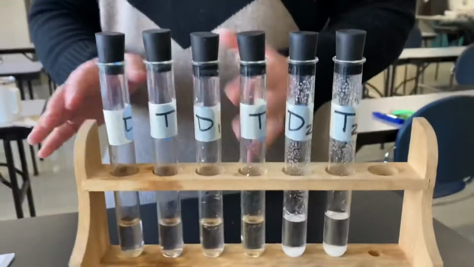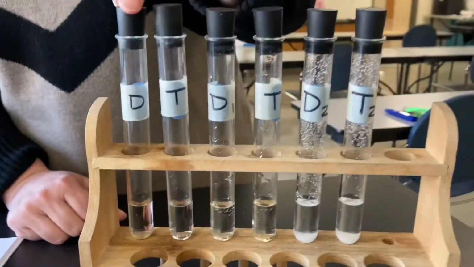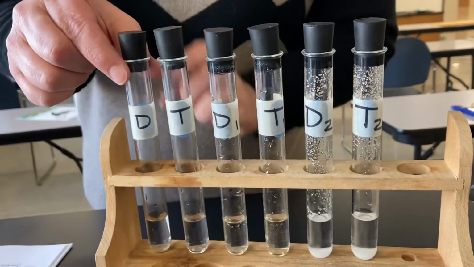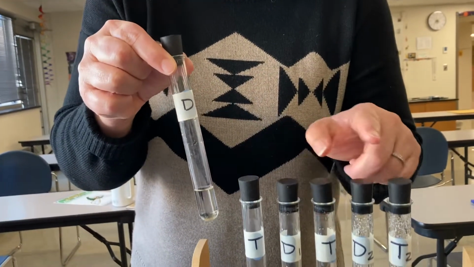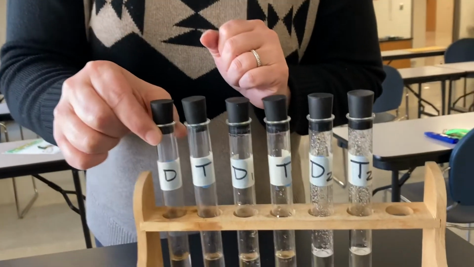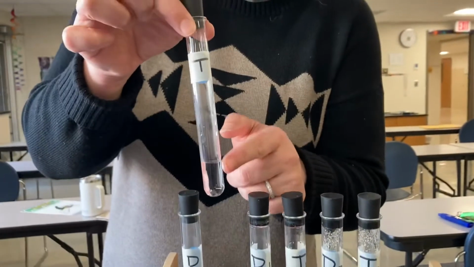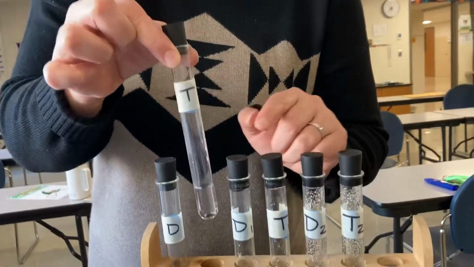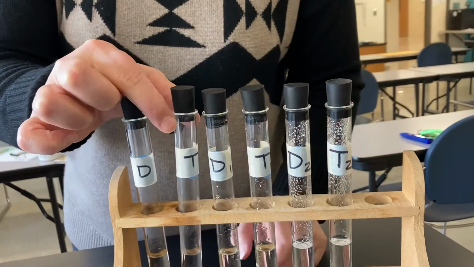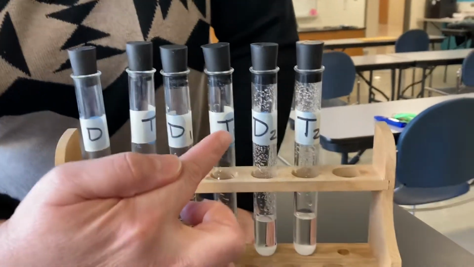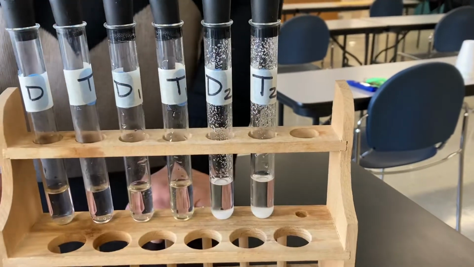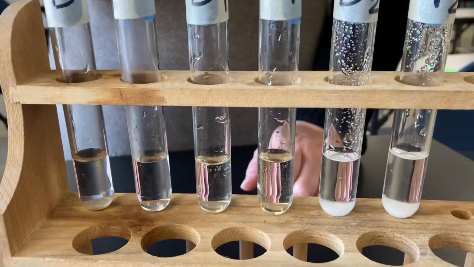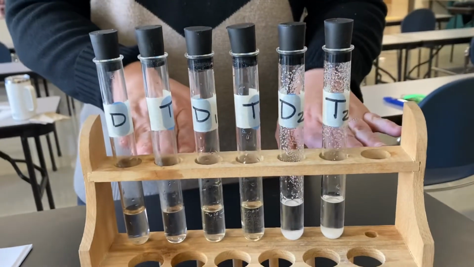So we've set up these same labels on our 6 test tubes. So here is our distilled water, and what we've done is put 5 milliliters of distilled water in the test tubes that say D, 5 milliliters of tap water in the test tubes that say T on them. So here and here. And then we've gone ahead and already added 1 gram of minerals to these two and 2 grams of minerals to those 2 test tubes. All right, so our minerals have dissolved inside here.